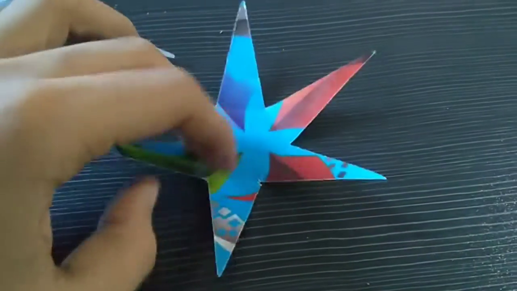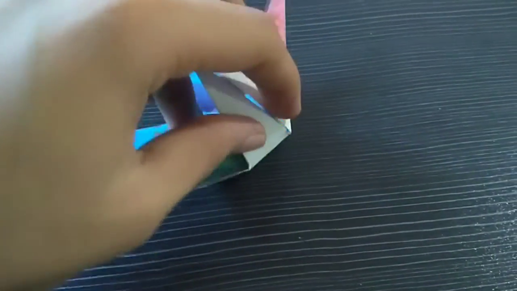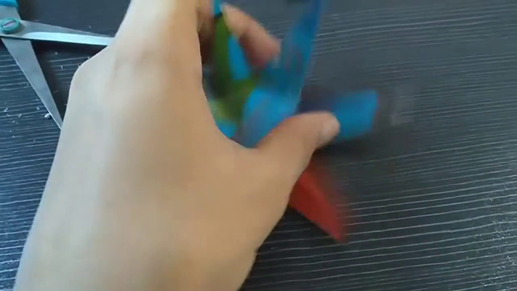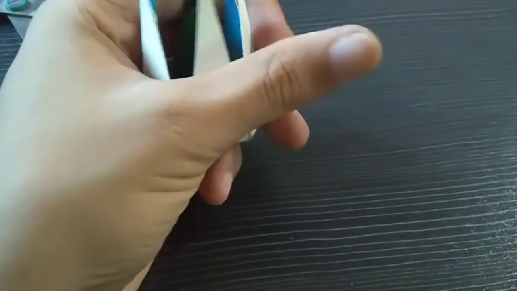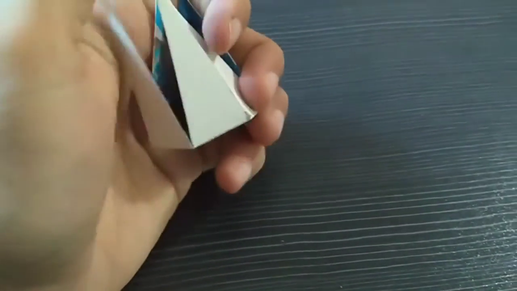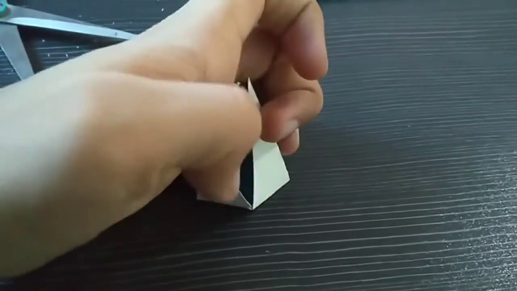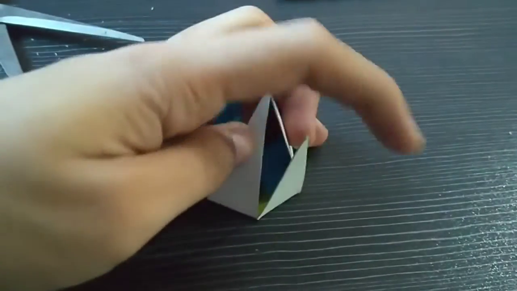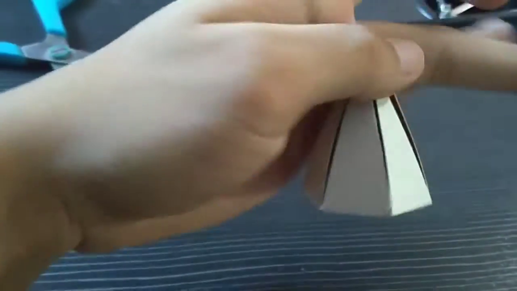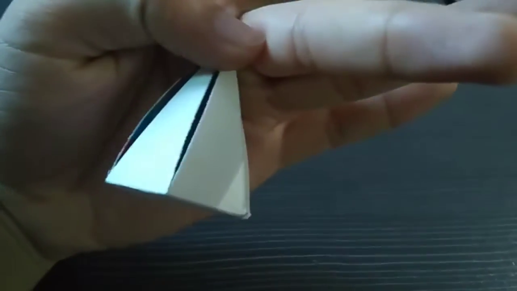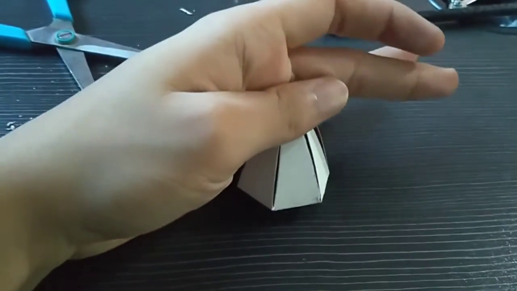So let me try to join this. After joining this we will get a figure like a pyramid, hexagonal pyramid. As you can see this, I have formed the figure of a hexagonal pyramid. Yes, after fixing it with glue it will be perfect. So let's move on to the question.